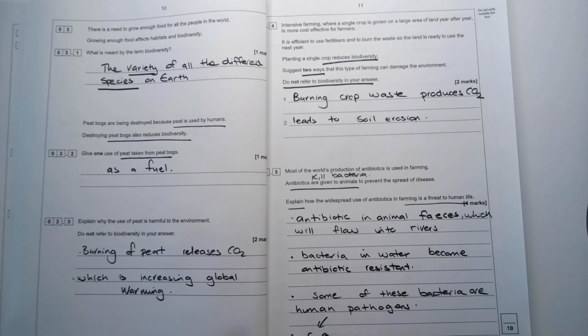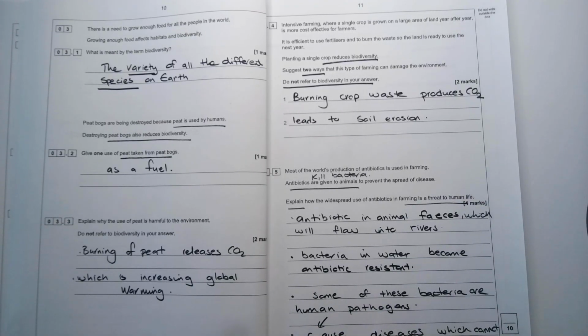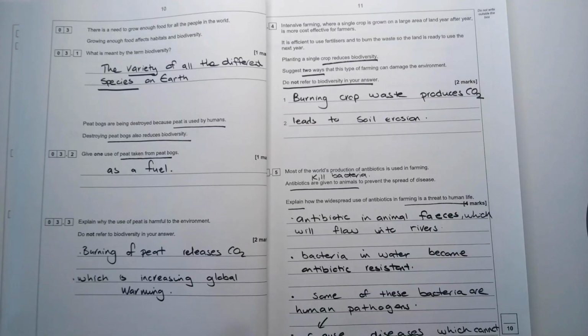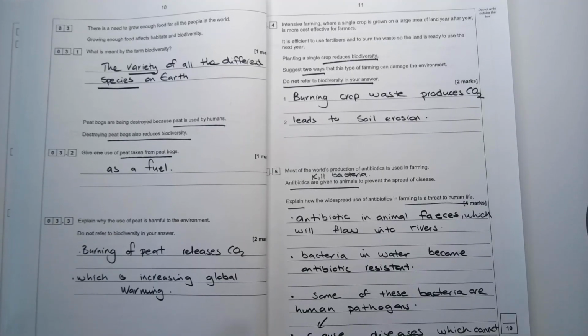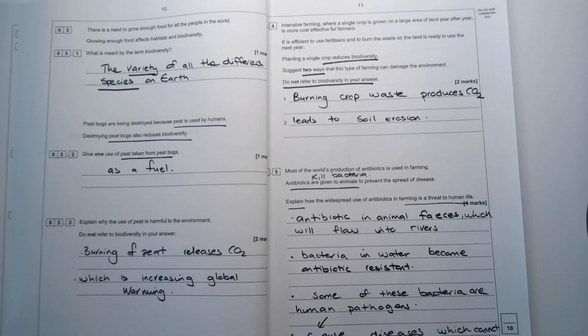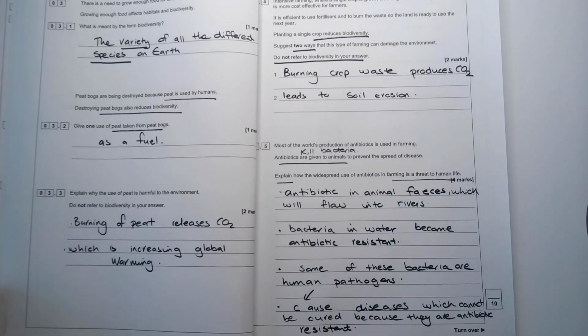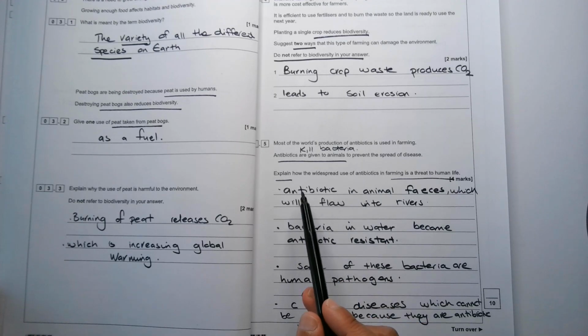These pathogens cause diseases which cannot be cured because they are antibiotic resistant. So quite a challenging question.